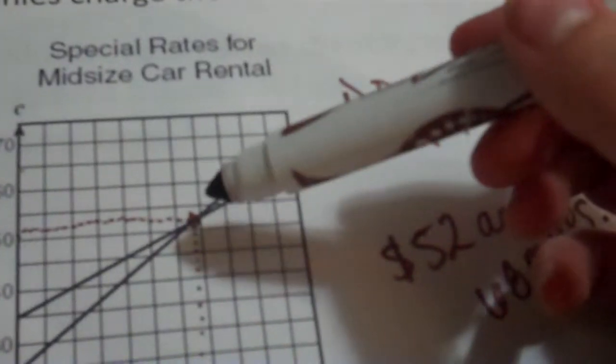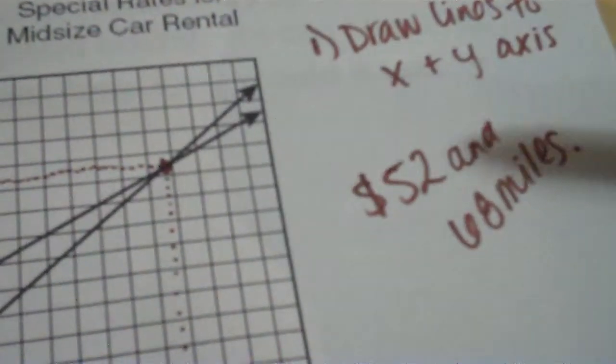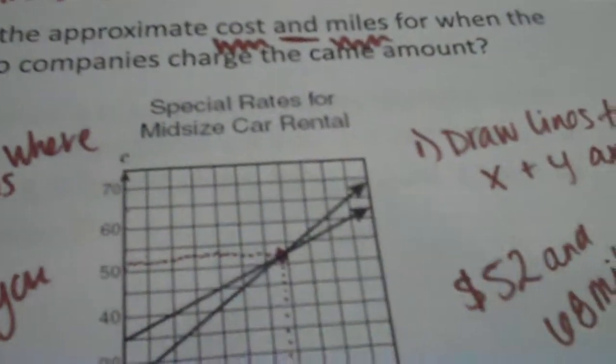All you're doing is finding where things cross, going to the cost, and going to the miles, and figuring it all out. Very, very simple question. Just be very careful that you answer the question they ask. And on the test, if you don't know what they're asking for, then give them both. Okay, easy peasy.